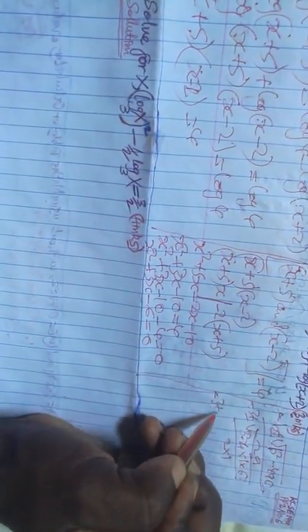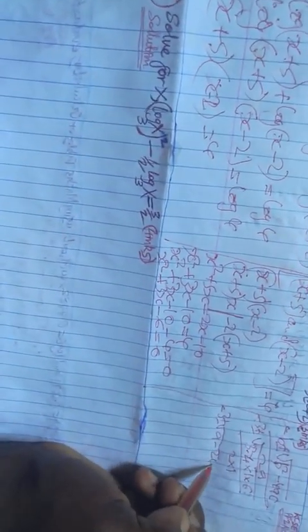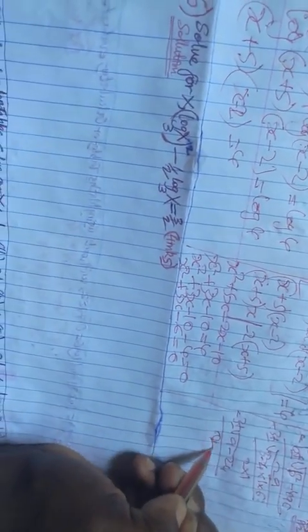Negative 3 plus or minus the square root of 9 minus 24, all over 2.